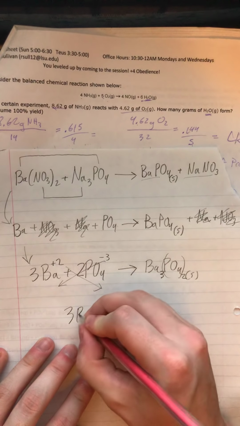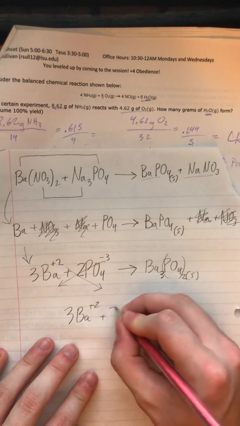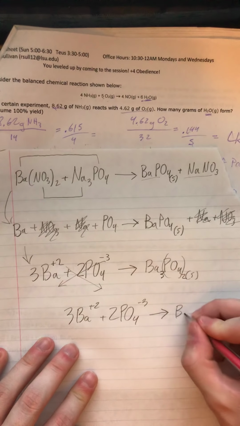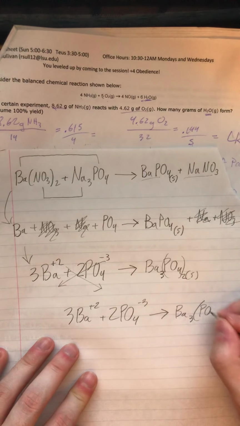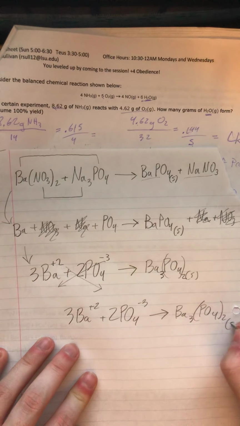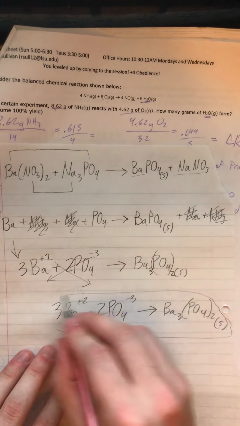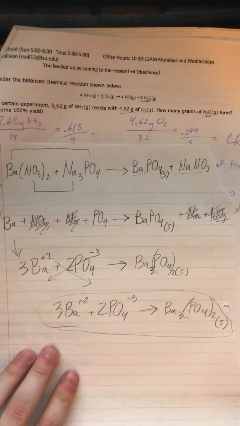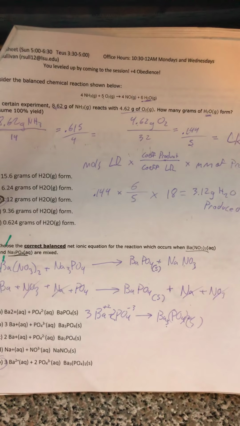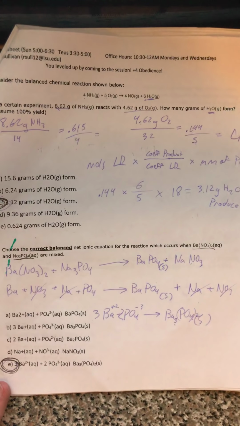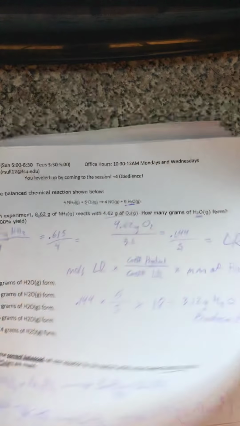So 3 Ba 2+ plus 2 PO4 3- going to Ba3(PO4)2 solid. I would say that is your answer. And that looks like E to me. Okay. So next, the question that we need the big chart for.